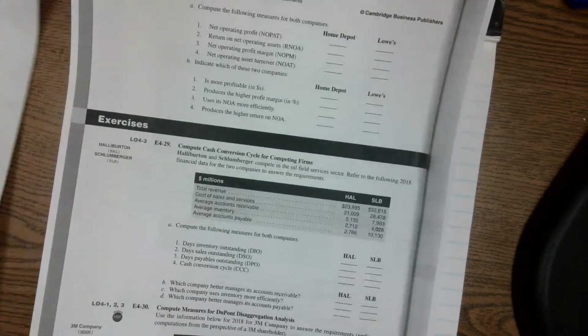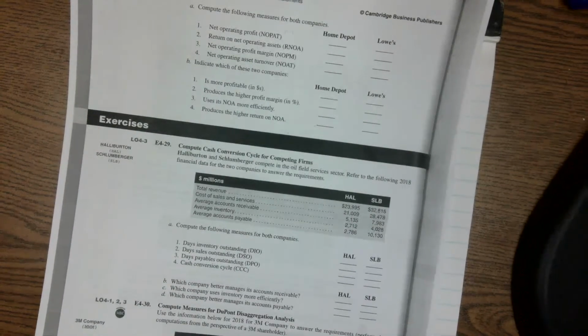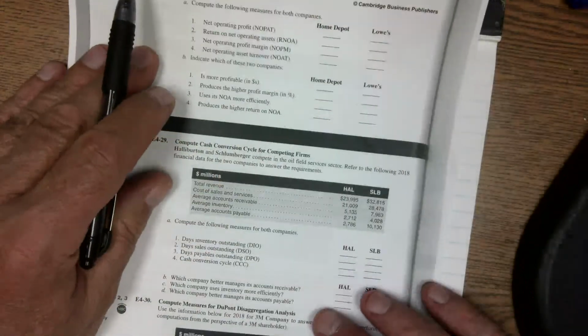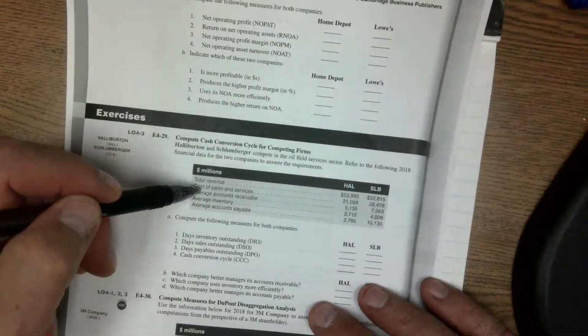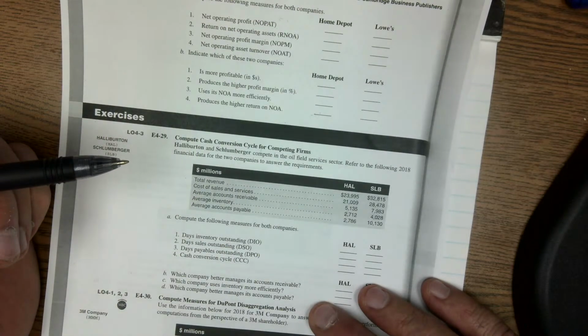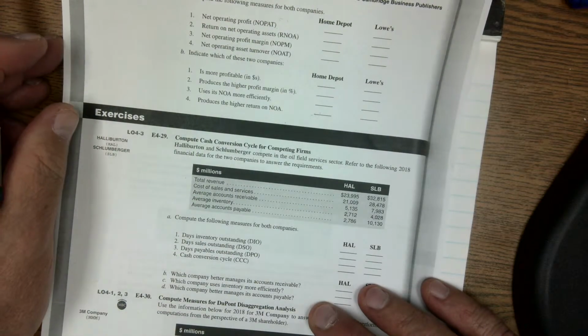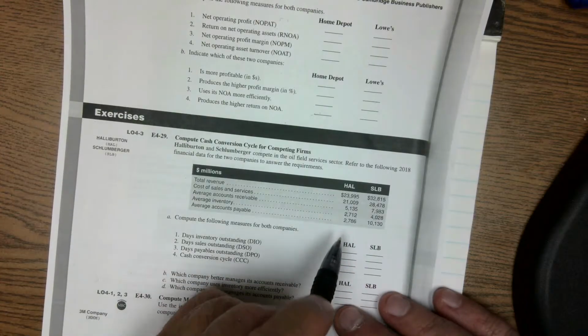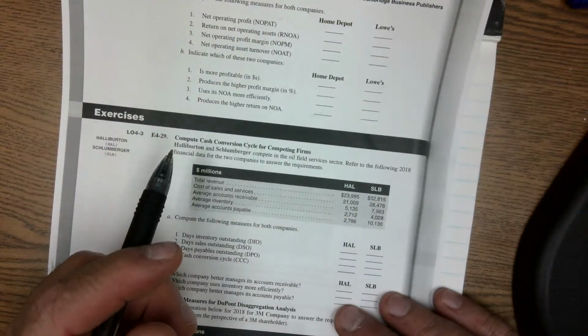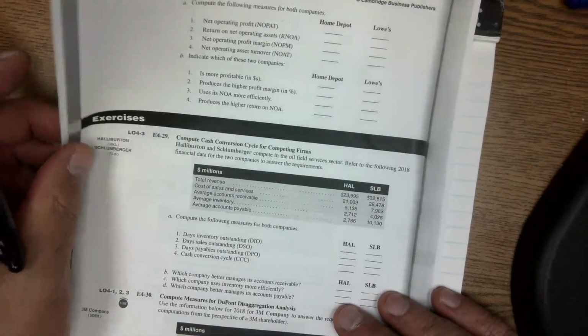They very nicely already figured the average accounts receivable, average inventory, and average accounts payable. So we just have to calculate those for both Halliburton and Schlumberger, and we'll go from there.